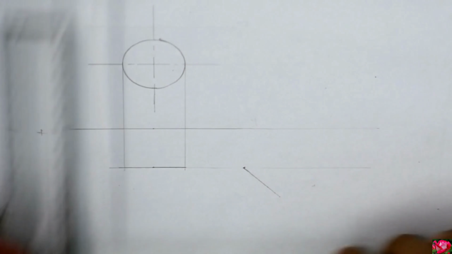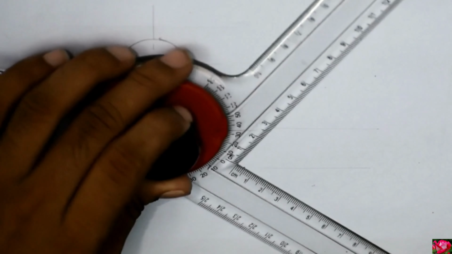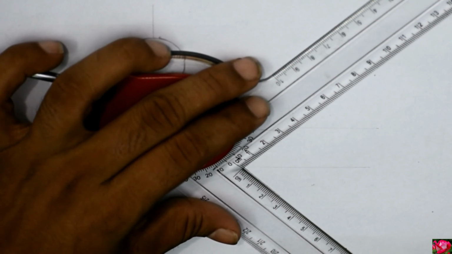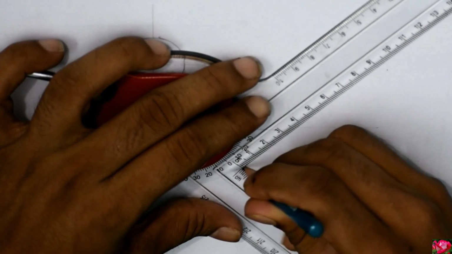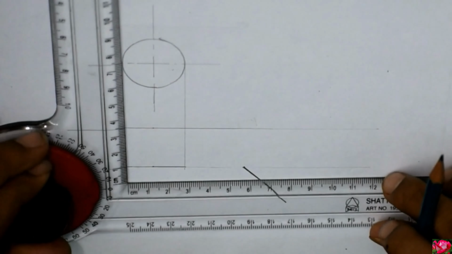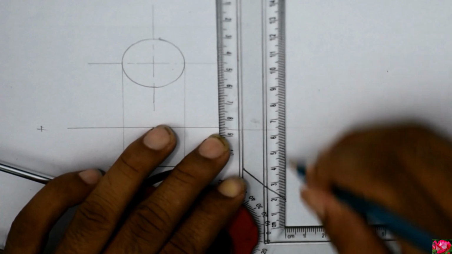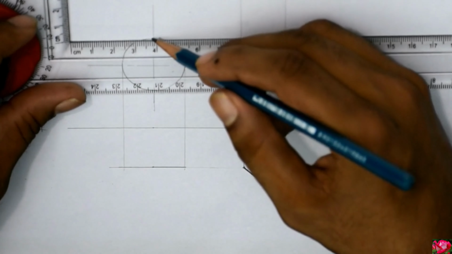So this length should be taken by measuring this, which would be 30. And I am taking an H pencil here. And to get the top view, we have to project lines from this. To get the front view, we have to project the lines from the front view as well as this top view.